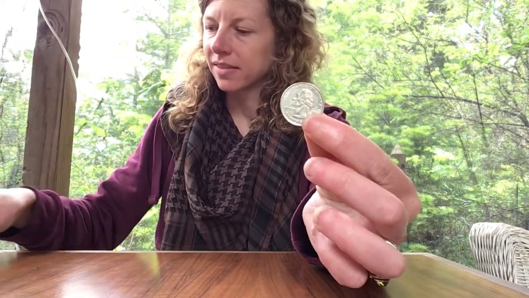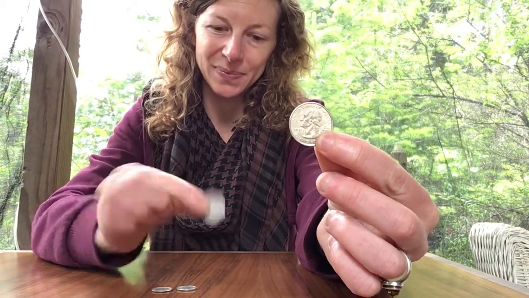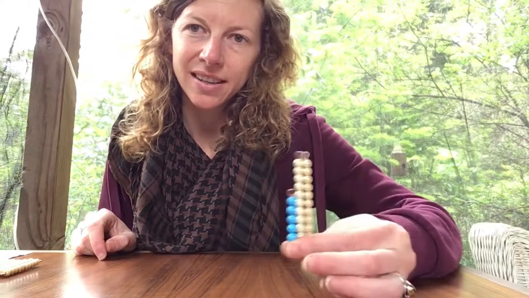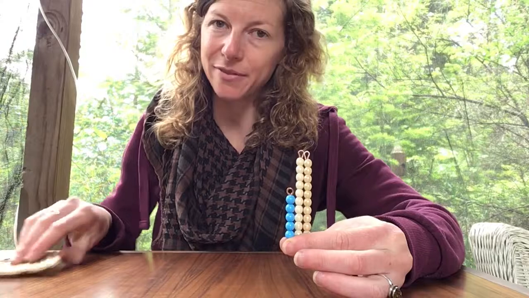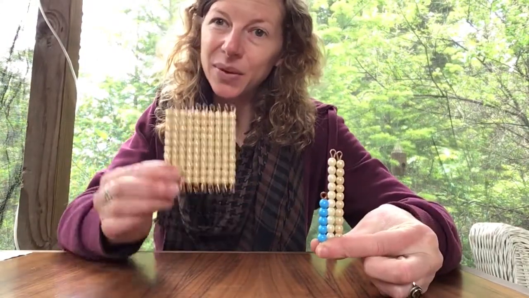A quarter is also going to be the same as 2 dimes and 1 nickel. Because each of these is worth 10, and this one is worth 5. Now, you might just have to trust me when I say that if you took this, 25, 4 times, you would have 100. So 4 of these would equal this.